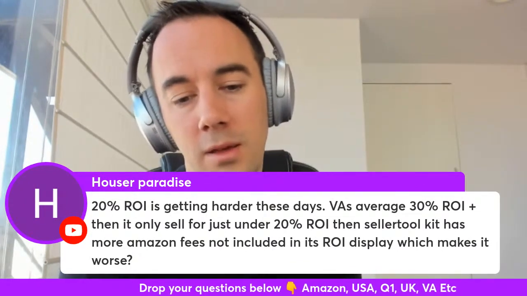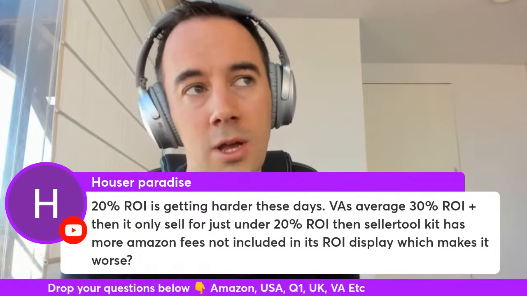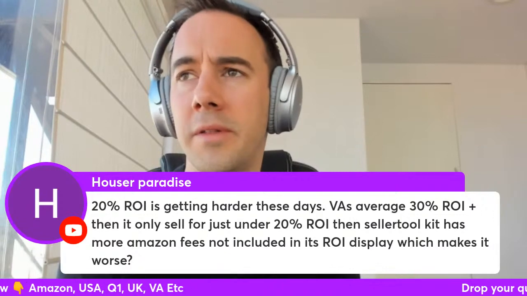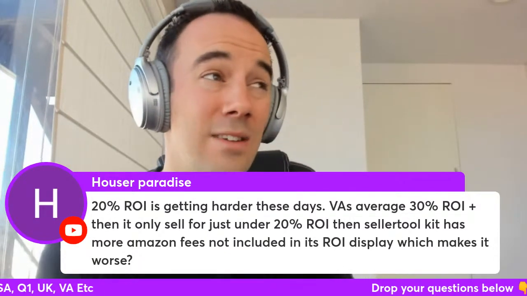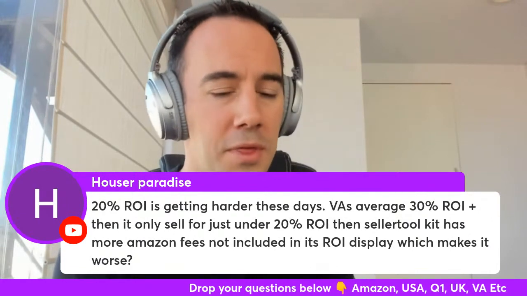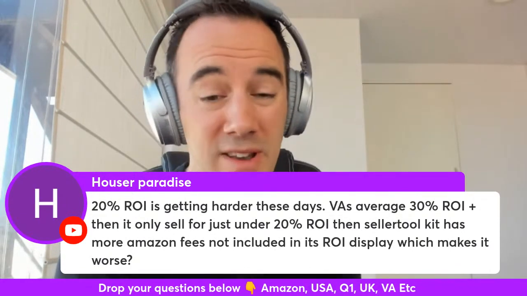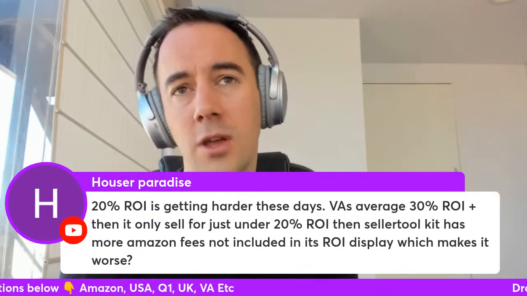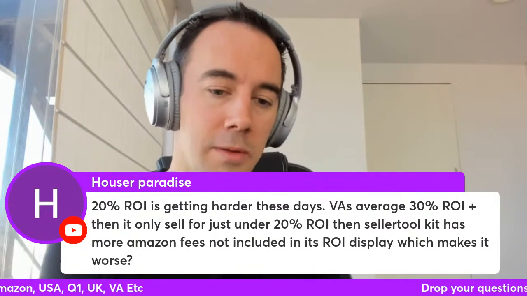But the idea is to say that it is getting harder, but also there's more and more sellers coming into Amazon. Even new sellers now are getting 0% VAT on fees because of certain things that go on. The very nature of everything just gets harder, so we just got to adapt. And obviously, if you can't make it work, then it's probably not the business for you.